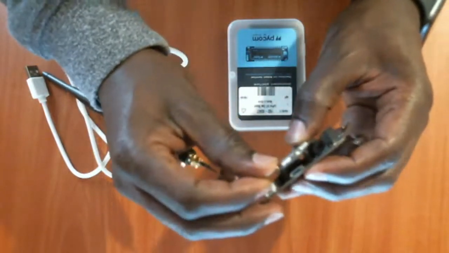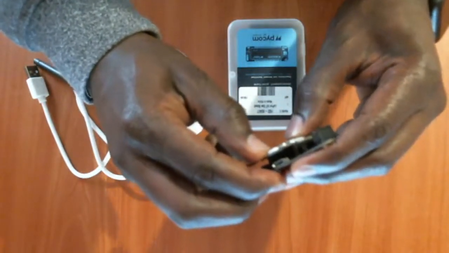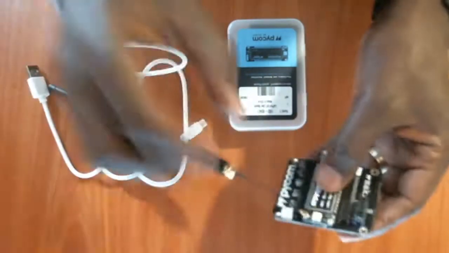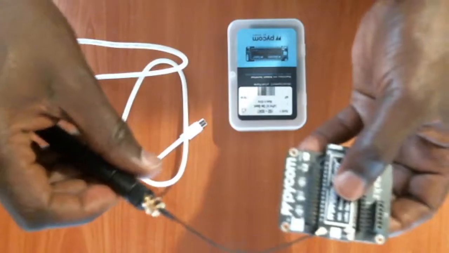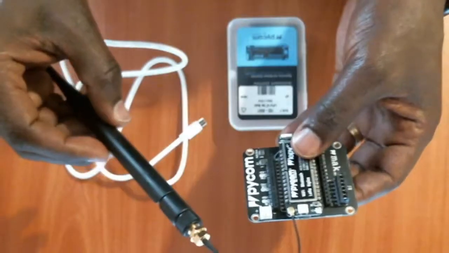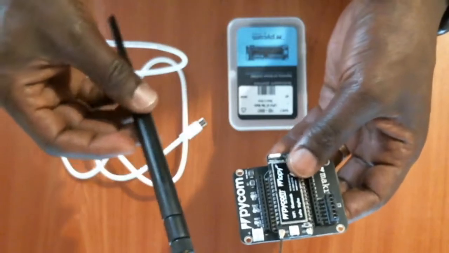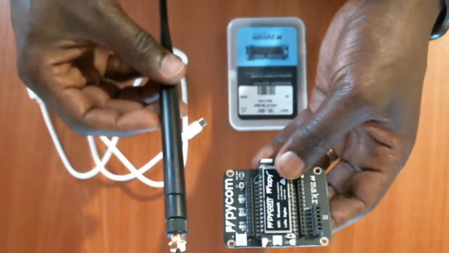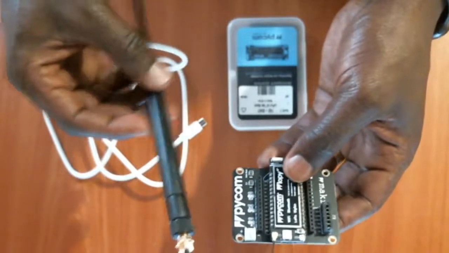So once you place it there, press it until it clicks, and make sure that it's firm. So once again, I'm going to repeat. The antenna that we've provided will be connected to the top right, that is to the right hand side of the LED in the development board.